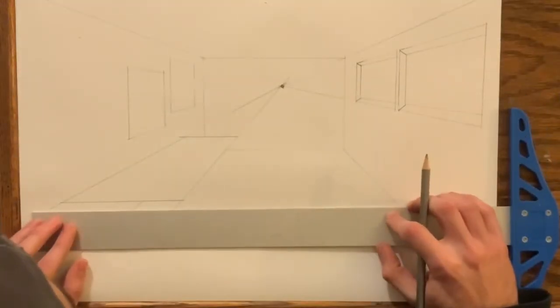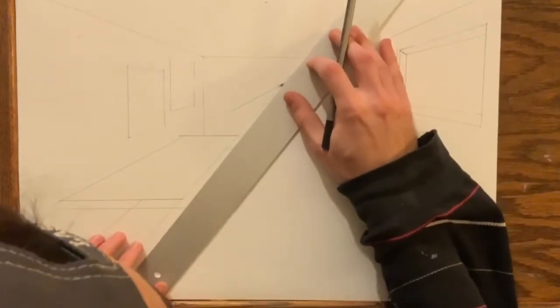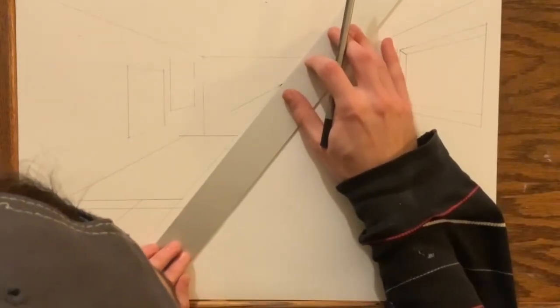I'll create the edge of the table with another horizontal line and another line angled through that vanishing point.